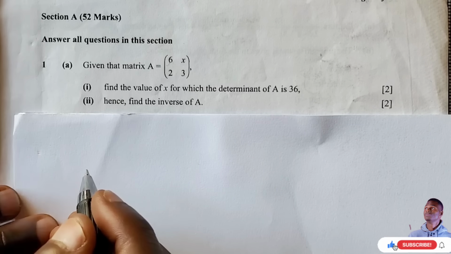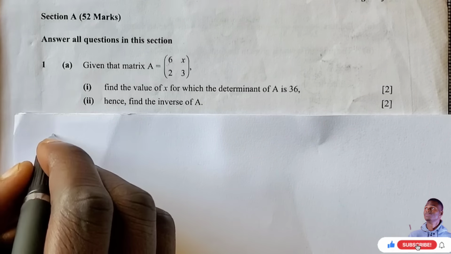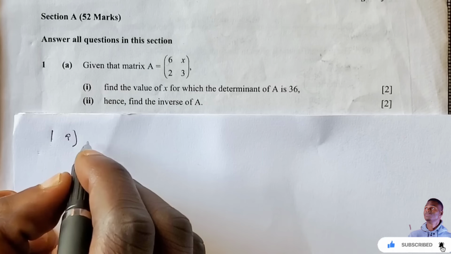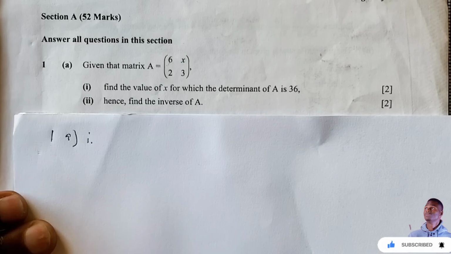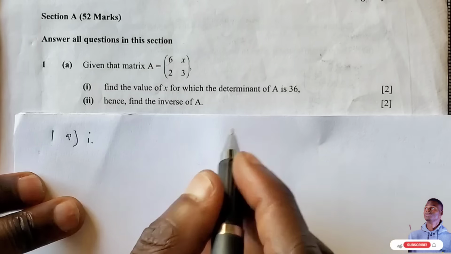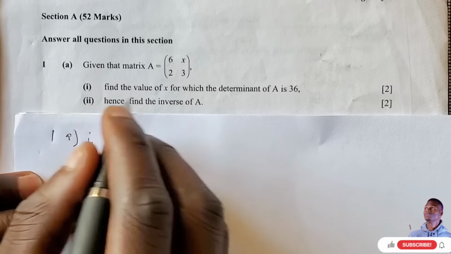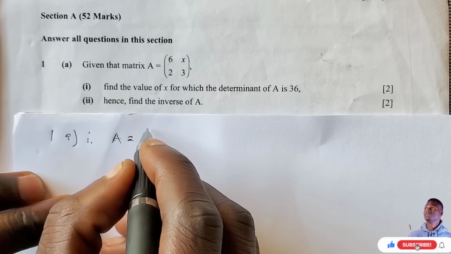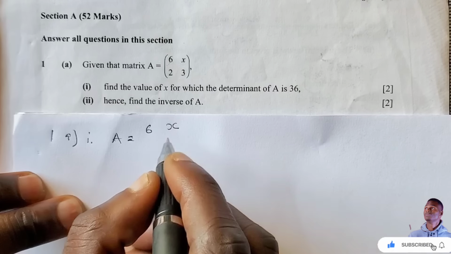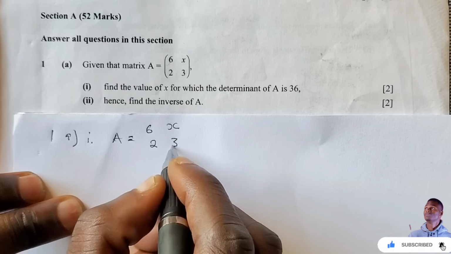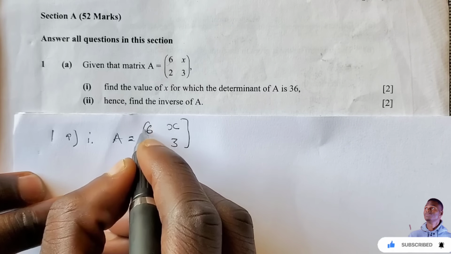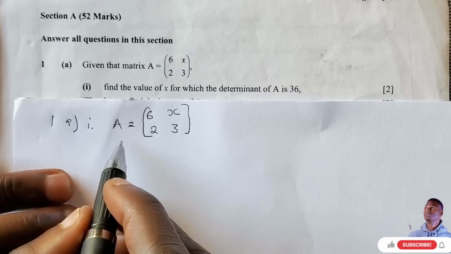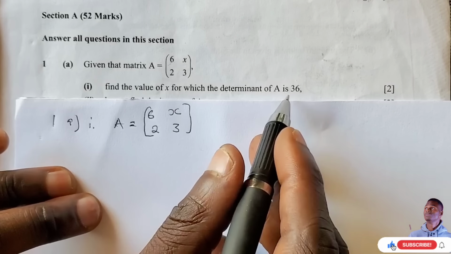Don't forget to write the question number. So this is question 1A, Roman numeral 1, okay? Then you are asked to find the determinant. So what you're going to do is you have matrix A, 6x 2 3, like this. Then for the determinant, you're going to substitute with 36.